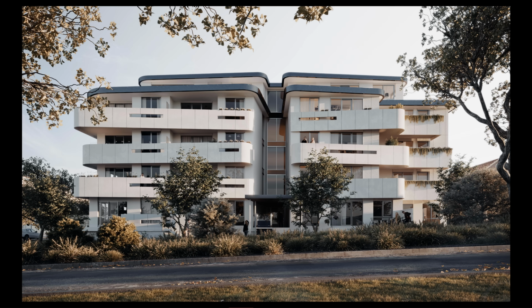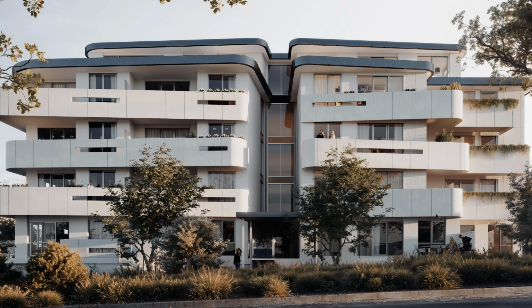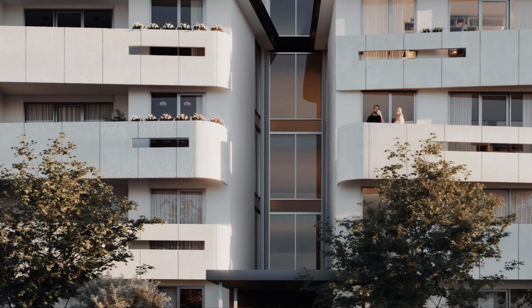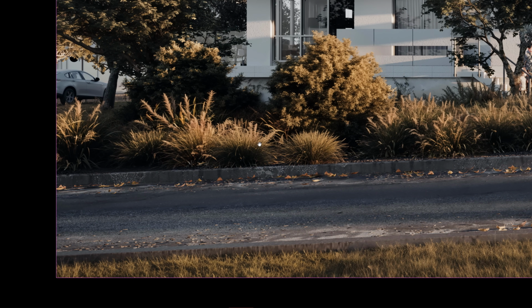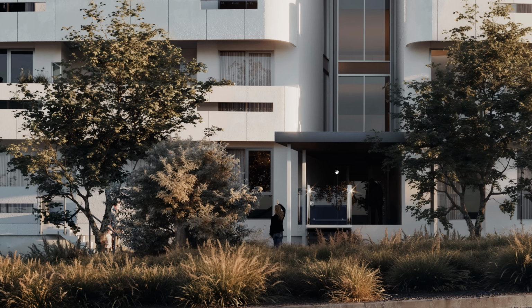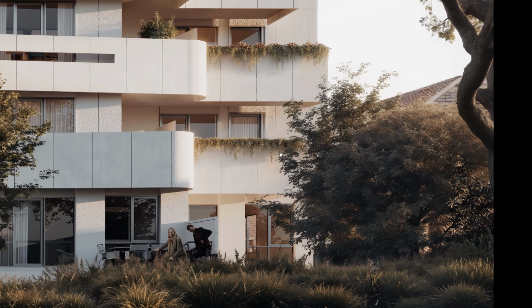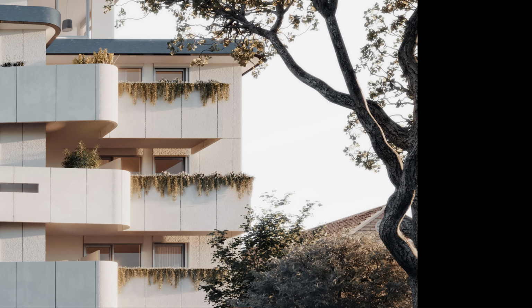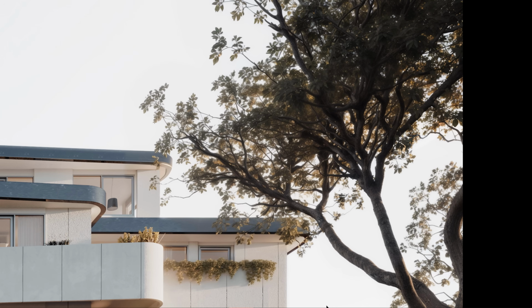Here is my result after spending around 10 minutes on this image. I love it. The result is way more natural, soft and photorealistic, while the shapes are almost exactly the same. The difference between the foreground trees is huge. The model wasn't really good there.